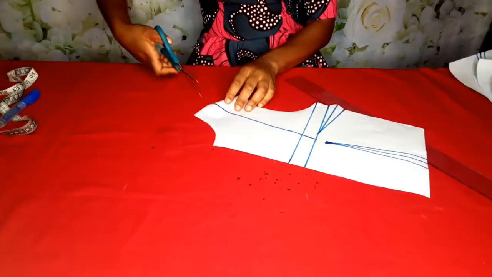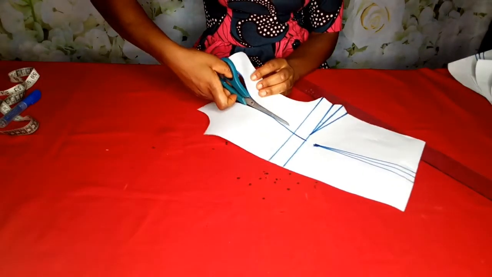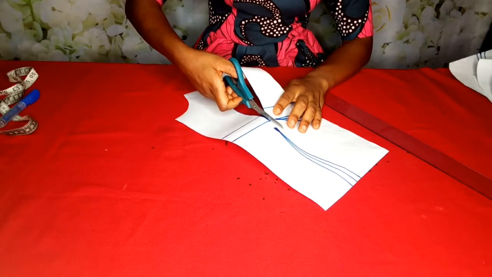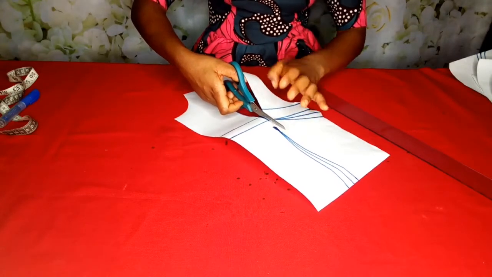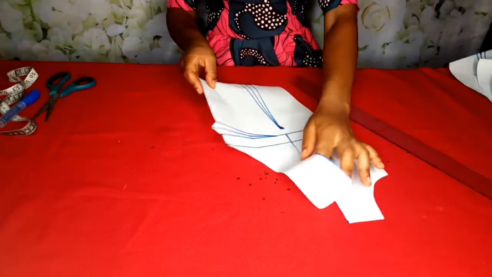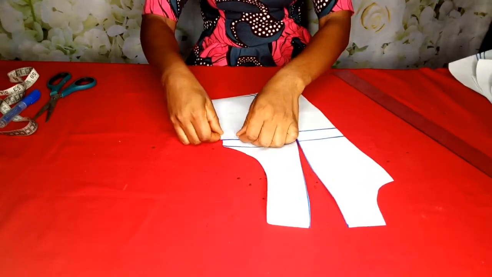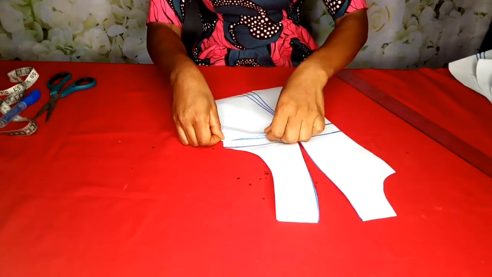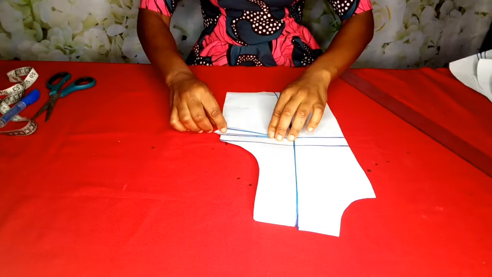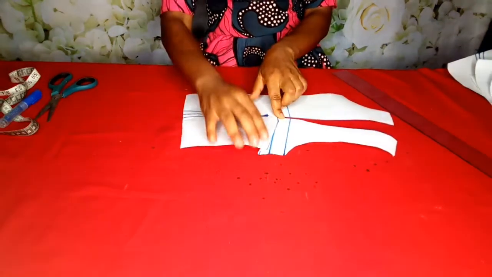So what I'll do is to open up here. Make sure that you don't extend it down, just stop exactly where you have your bust point. You see it. I'll open up here. Then the next is to close this dart. You can see it. So that's that.